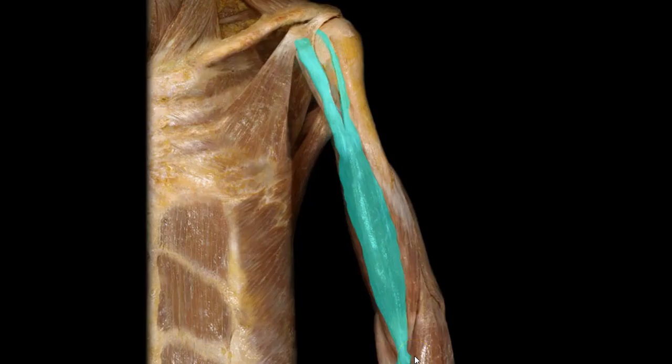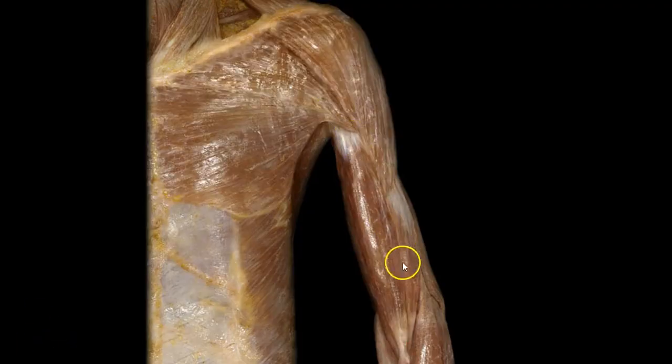Again, superficial, but if you're talking about the entire muscle, we do have some that are a little bit deep or underneath that pectoralis major and deltoid muscle. So we do consider it superficial, so we can see it here. So it is considered superficial.